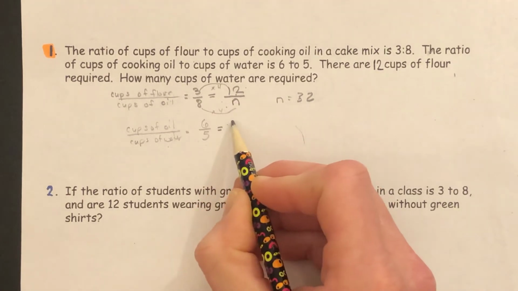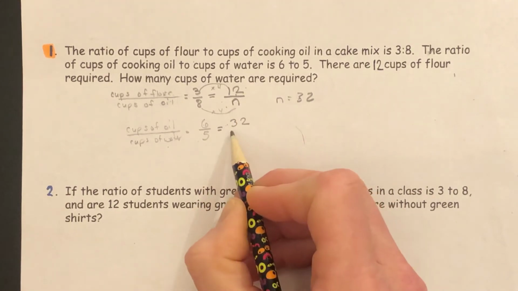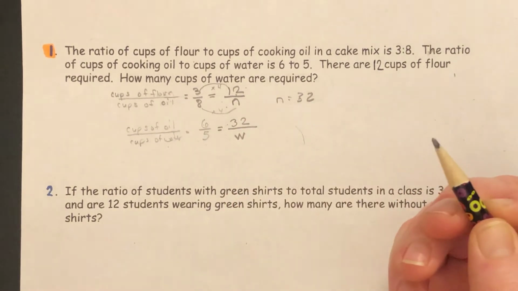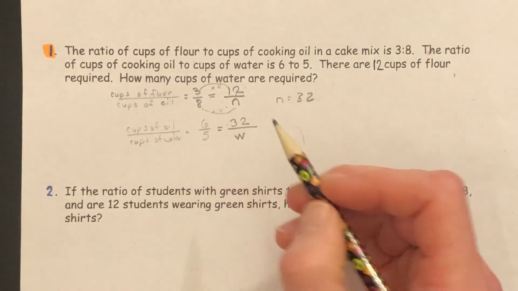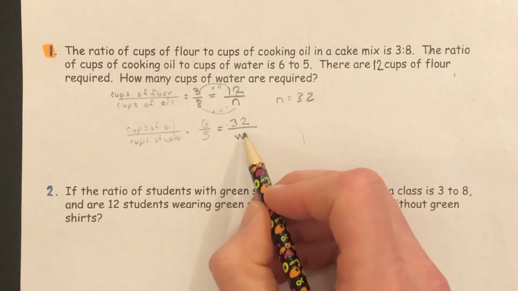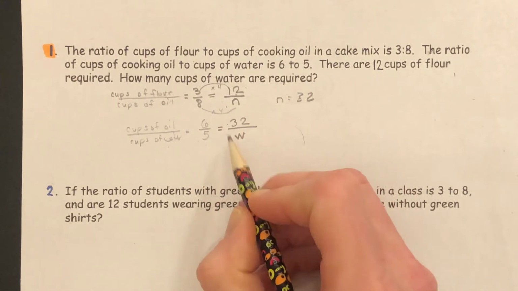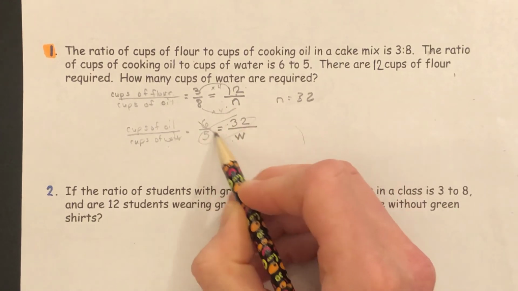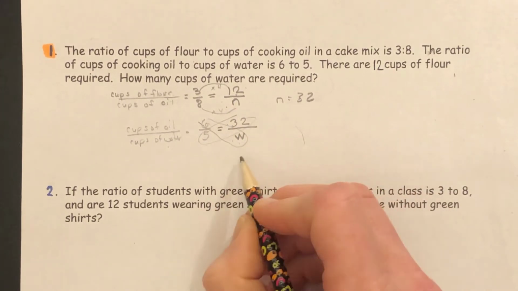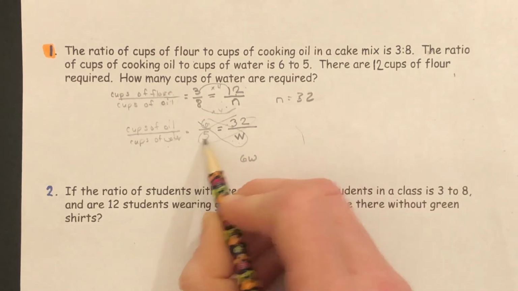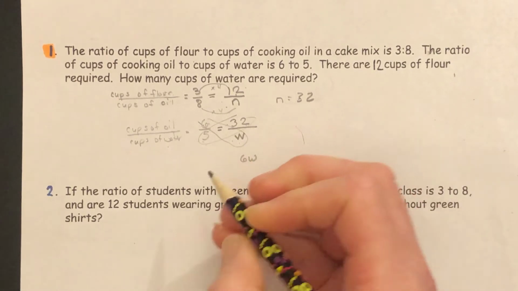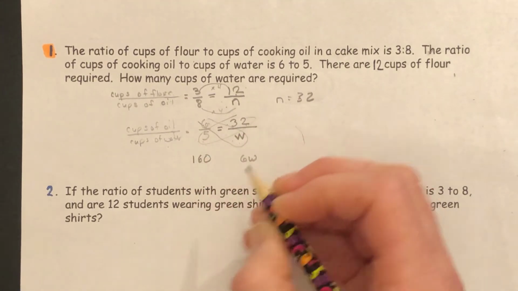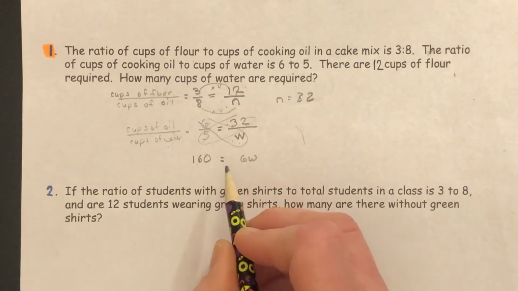We'll come over here. If 32 cups of oil are required with 12 cups of flour, now we can find out how many cups of water. I'll put W for water. I didn't want to put O for oil because that looked like 0. All right, now we cannot do equivalent fractions, so we will need to cross multiply here. 6 times W is 6W. 5 times 32 is 160. So 160 equals 6W.